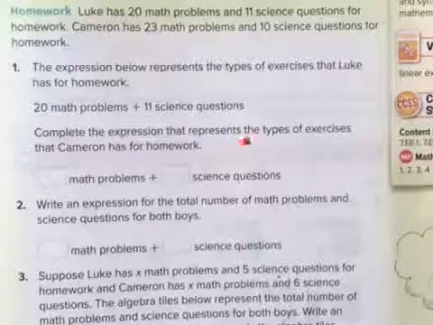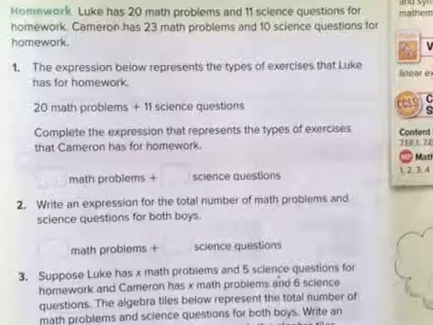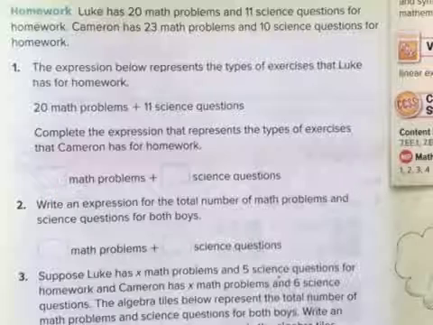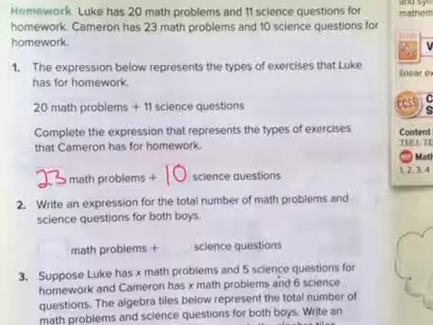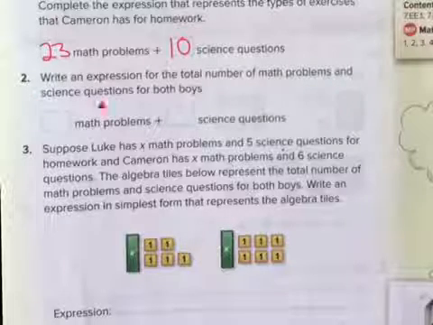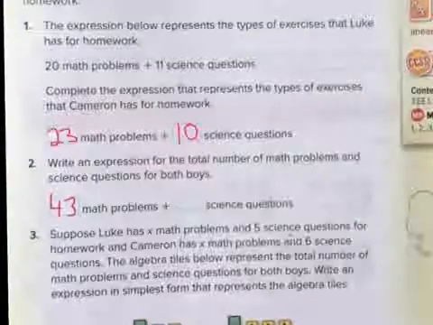Complete the expressions that represent the types of exercises that Cameron has for homework. Okay, so we look up here, we see that Cameron has 23 math problems and 10 science questions. Now we have to write an expression for the total number of math problems and science questions for both boys. We had 20 math problems for Luke and 23 for Cameron, so that's a total of 43. Then we had 11 science and 10.